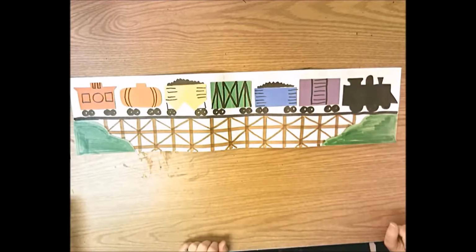Hello kindergarten, so today we are going to start our freight train artwork, and our learning objective for this assignment, what we should be learning about, is how artwork can tell a story.